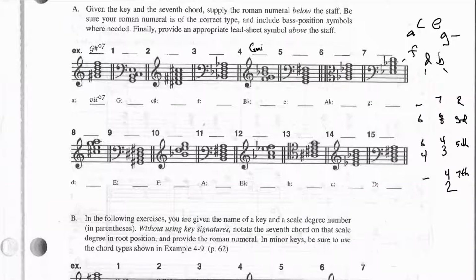G minor 7. However, it's not in root position, it's inverted, so we always look to the lowest note that sounds and see what chord tone that is. G, B flat, D, F, that's the 7th. We'll use that bass position, but for lead sheet purposes, I can just write the F. G minor 7 over F, that's what this chord is on a lead sheet.